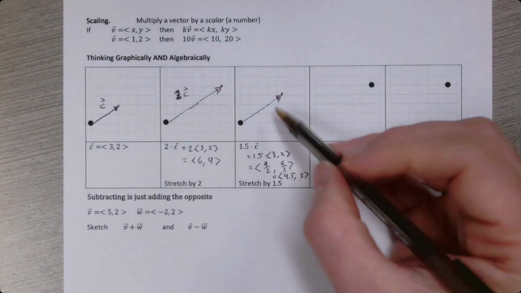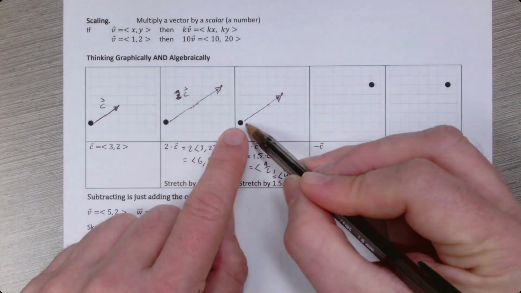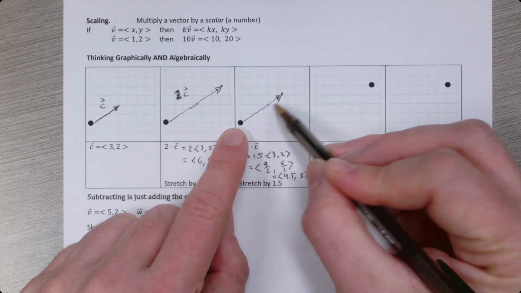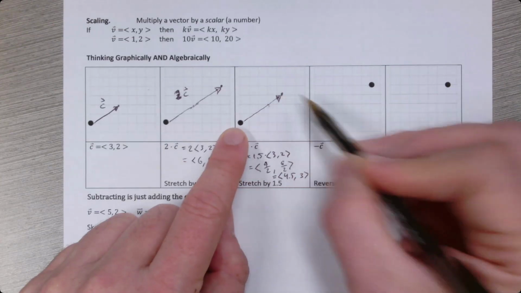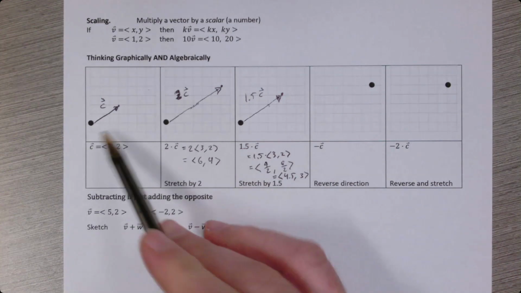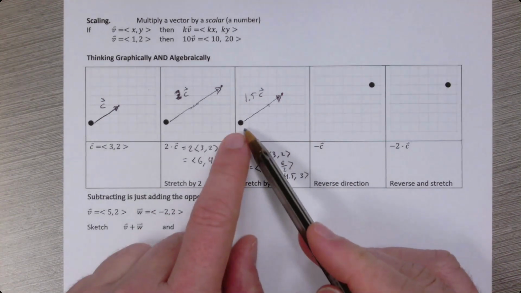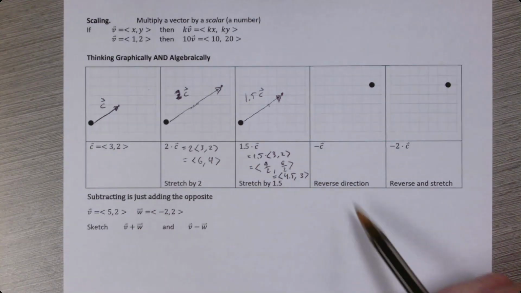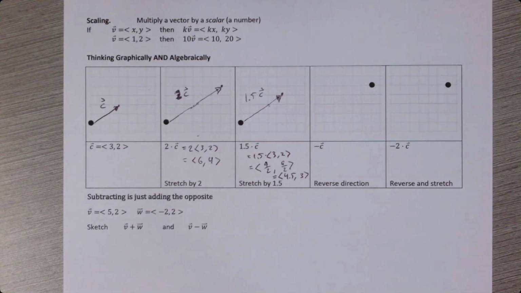Okay, so this is 1c, and then we've gone another half c. So this is 1.5 c's. So we've stretched the original c to be 1.5 times as long as it used to be. But notice they're all facing in the same direction still.